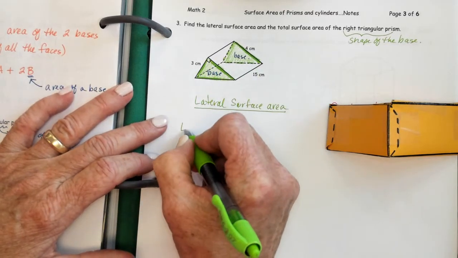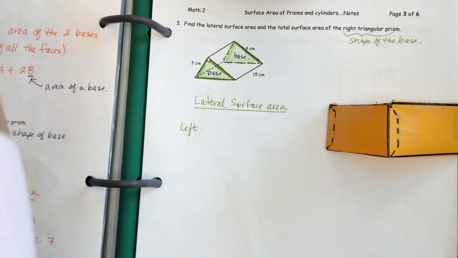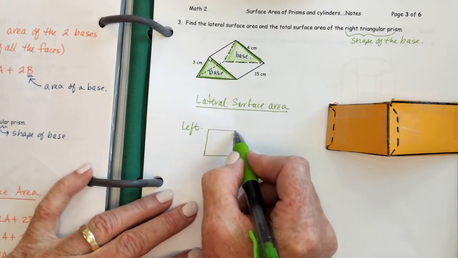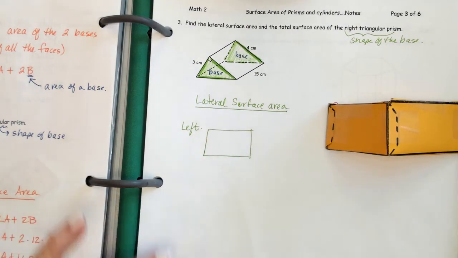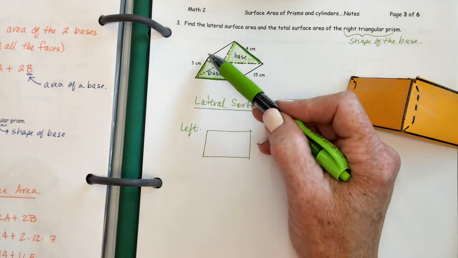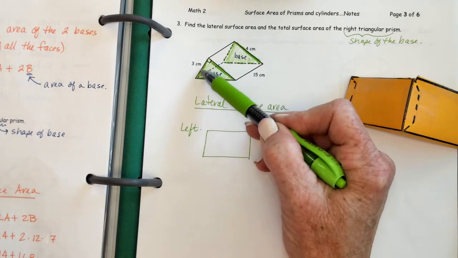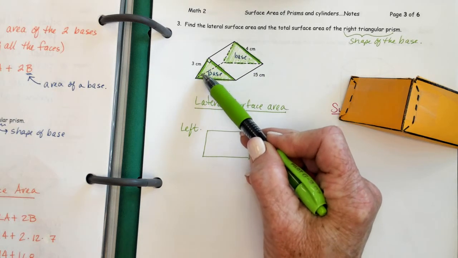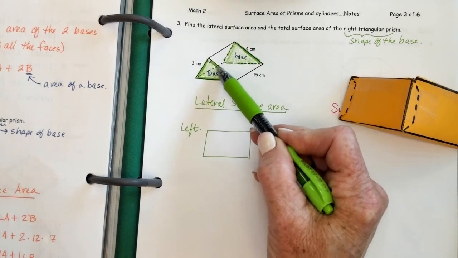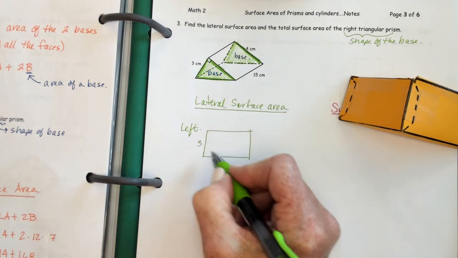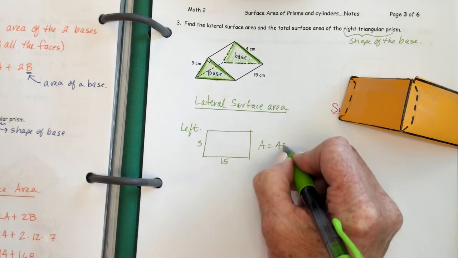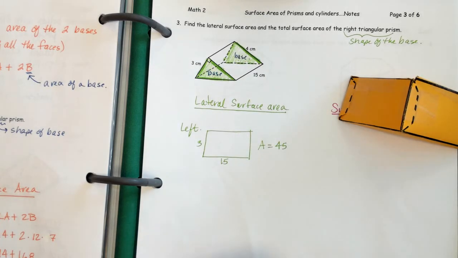I'm just going to call that one the left one. The left one is a rectangle. When I look at the dimensions, I need this side. That's 3. And then we need this one. How long is that? That's 15. So I got 3 by 15. So that area is 45.